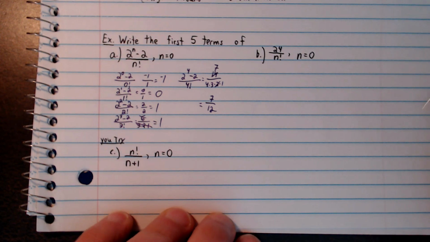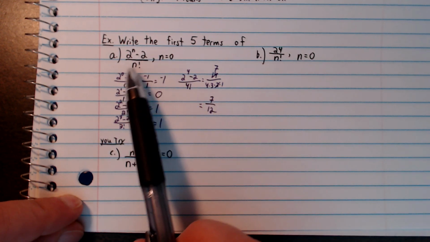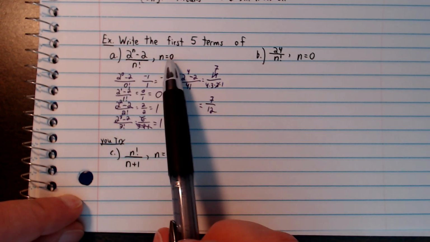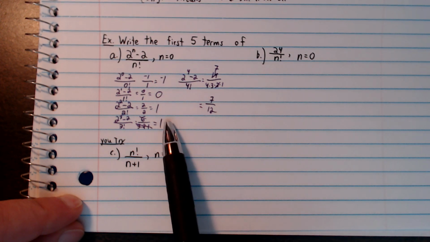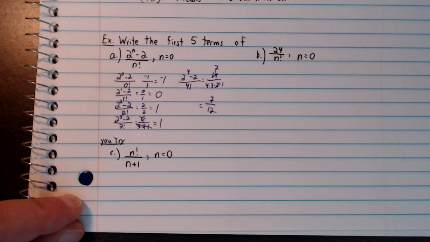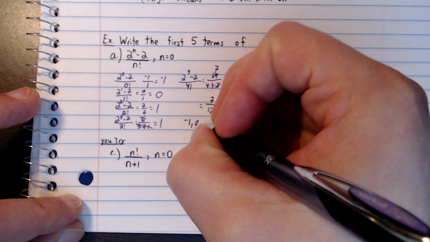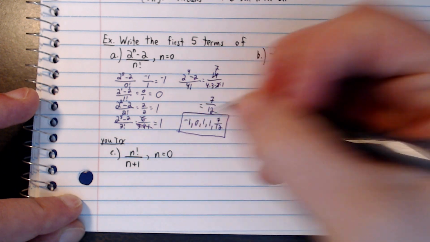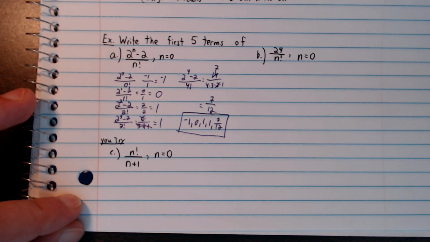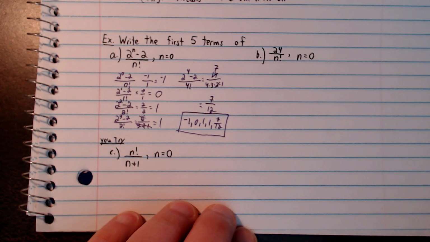That's a pretty interesting series, or sequence rather, of numbers, right? This is what we plugged in, and we just plugged in 0, then 1, then 2, then 3, then 4. We're going to end up with negative 1, 0, 1, 1 again, and then all of a sudden 7 over 12. Very interesting how these things come out. It also makes it incredibly difficult for you to guess the answers for these, because we're about to do another one right here. And you'll see that you're going to get completely different answers.